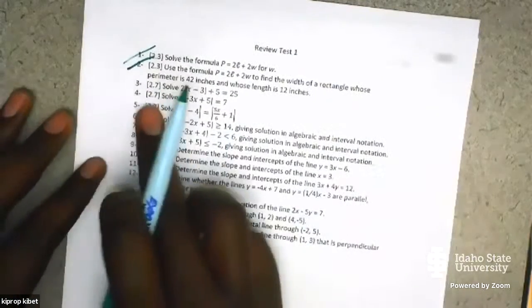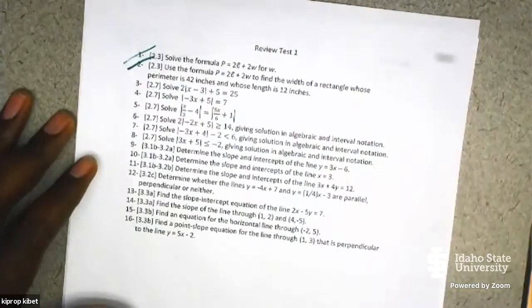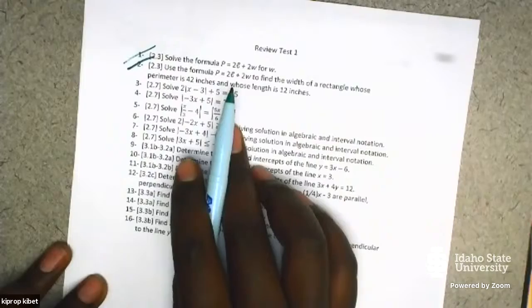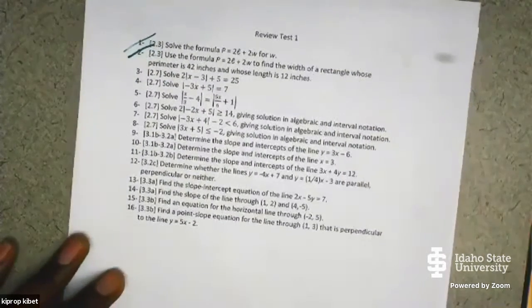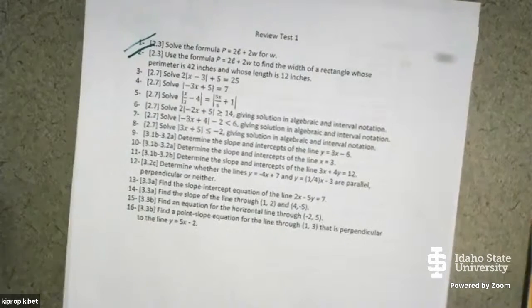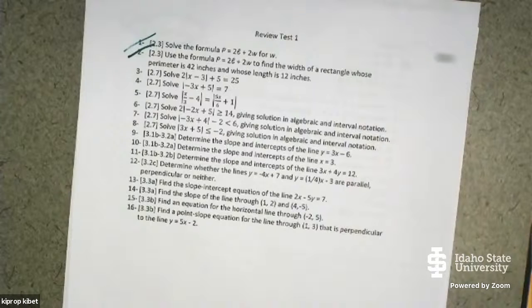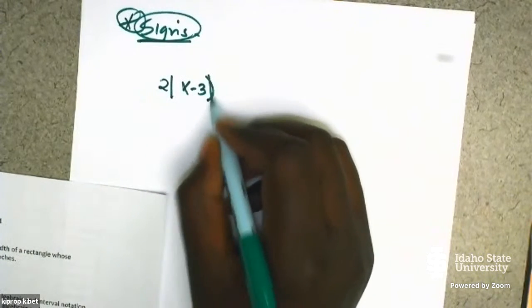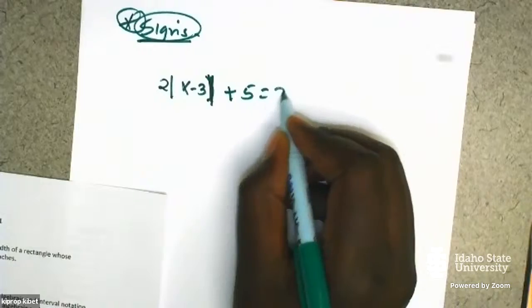Then when you come to 2.7, solve 2 absolute value of x minus 3, plus 5, equals 25. What did we say about the absolute value? You take everything to the other side, right? And on one side you need to remain with the absolute value. So we have 2 absolute value of x minus 3, plus 5, equals 25.